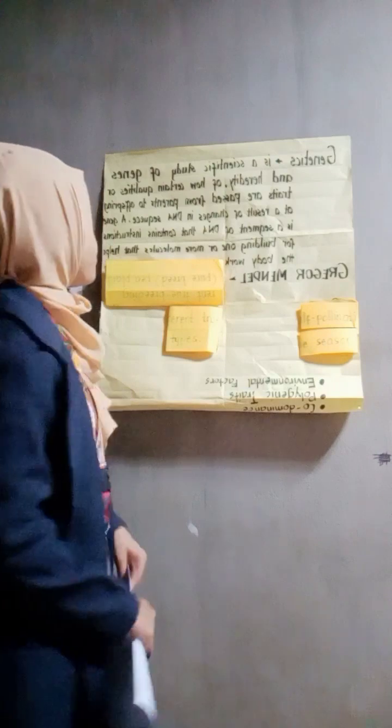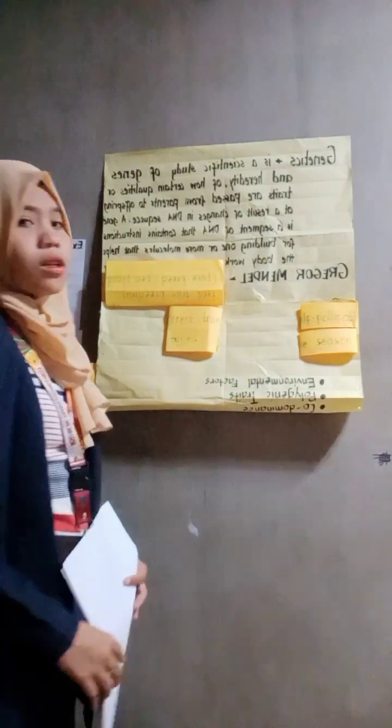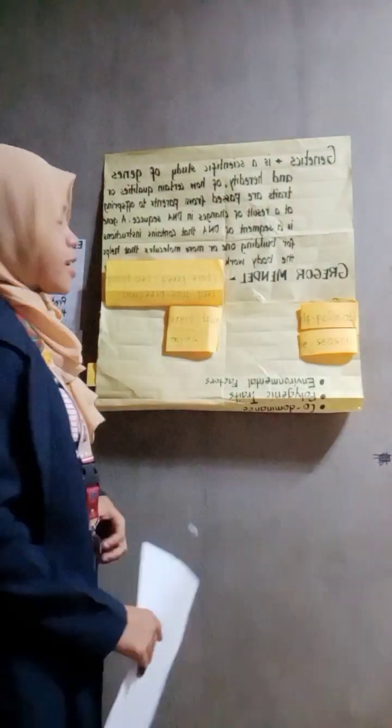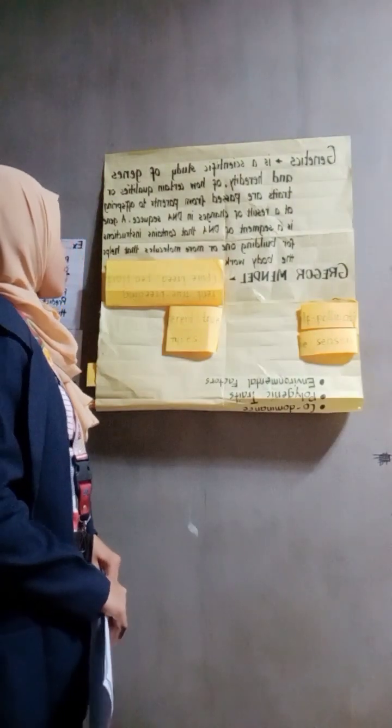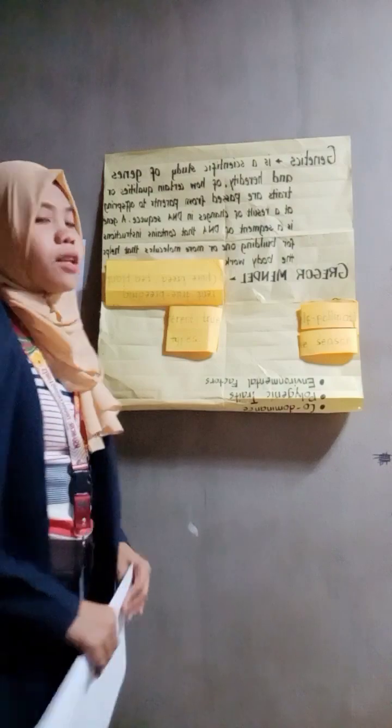Genetics is a scientific study of genes and heredity, of how certain qualities or traits are passed from parents to offspring as a result of changes in DNA sequence. A gene is a segment of DNA that contains instructions for building one or more molecules that help the body work. Everyone, who can define inheritance? So how can we trace the inherited genes?